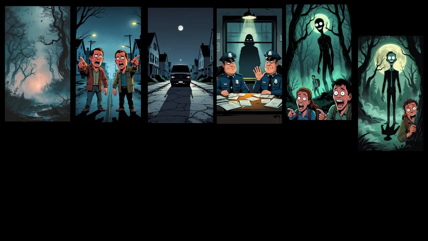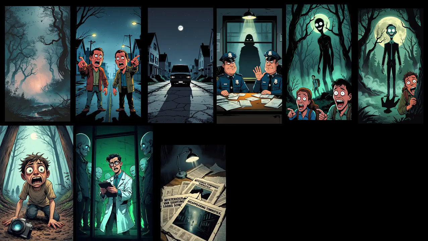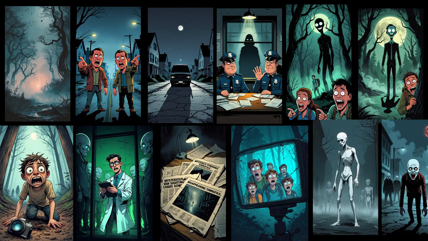Here are all the images I've generated using Leonardo AI. As you can see, the results look amazing and capture the story perfectly. Each image is unique, detailed, and matches the prompts we created step by step. With these visuals ready, we now have everything we need to bring the story to life in the next stage.